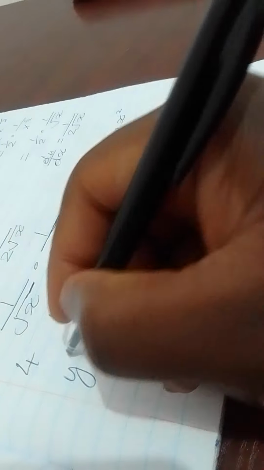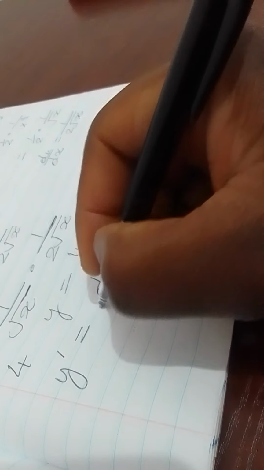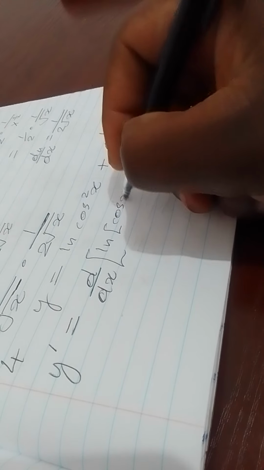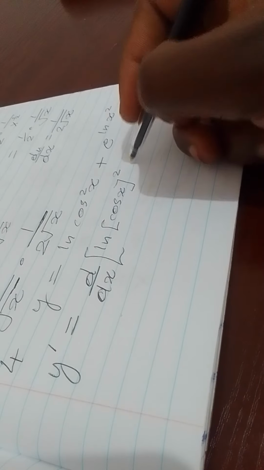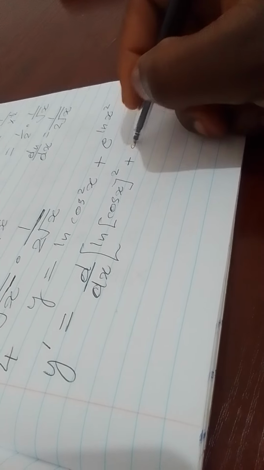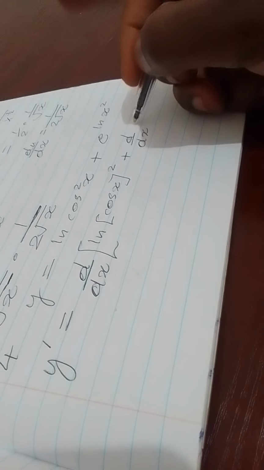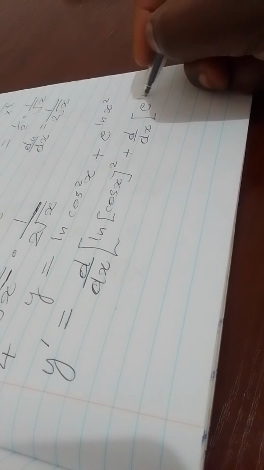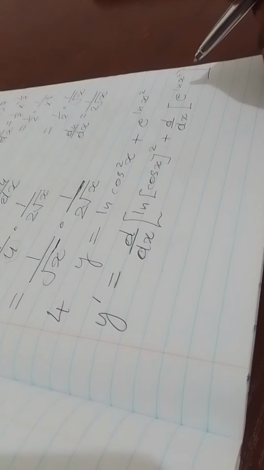I'll just say y prime is equal to d over dx of ln cos squared x, plus d over dx of e to the power ln x squared. So I'll find the derivative for this part and then add it to the derivative for this part.